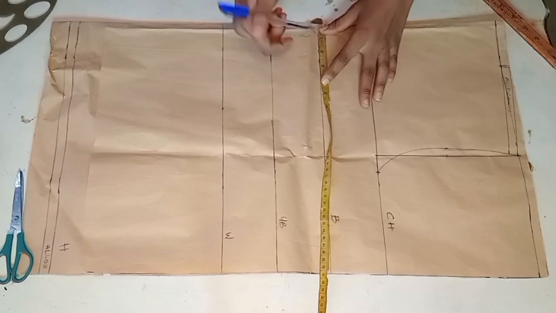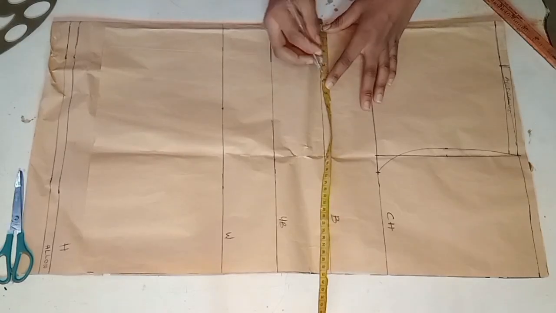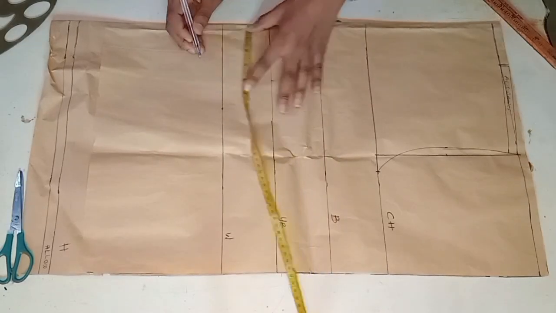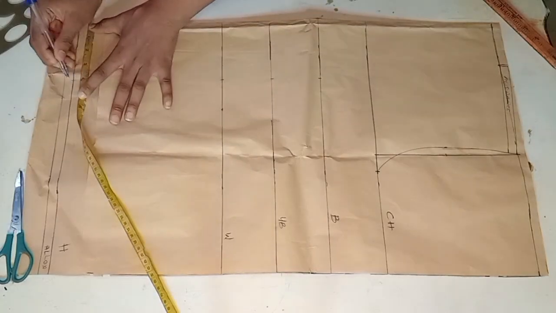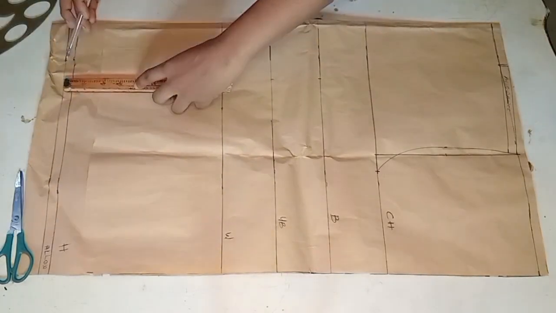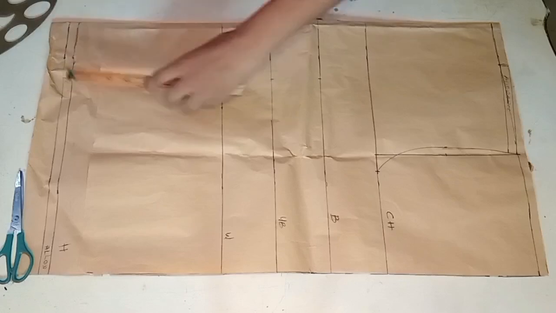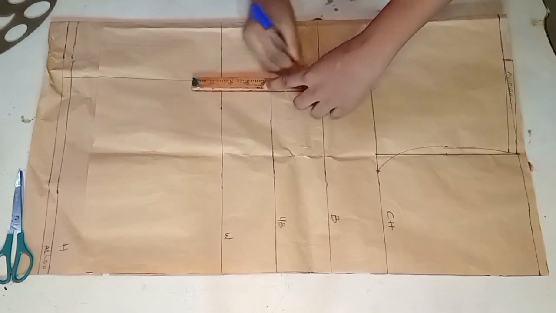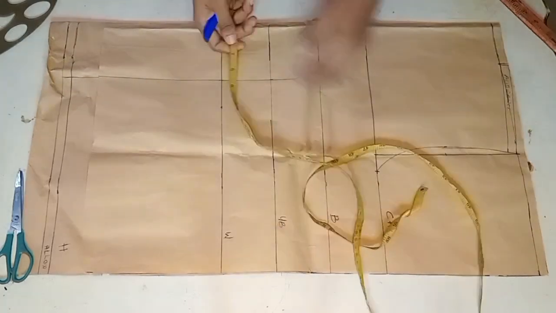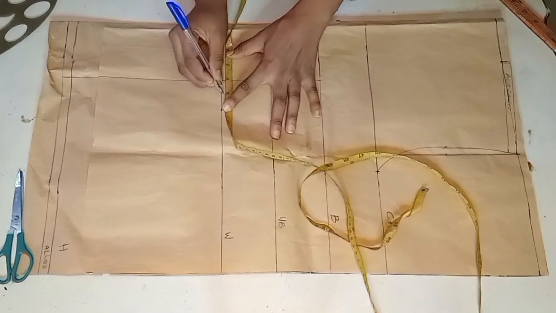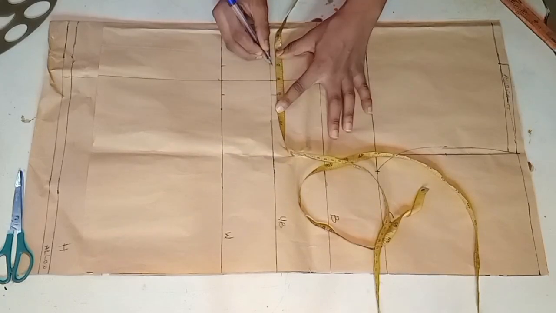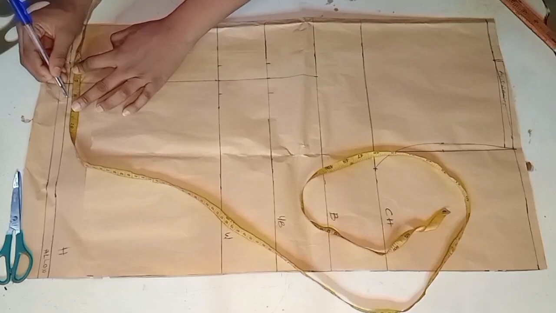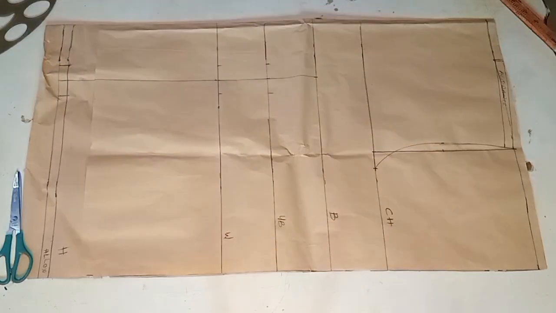Now it's time for our darts. On the bust point, under bust, waist and hip point, I came in by half of my nipple to nipple measurements, and then I connected all these points together to form a straight line. Now for my dart measurement, I usually divide half of my nipple to nipple measurements by 2, and then I share that on both lines for the darts.